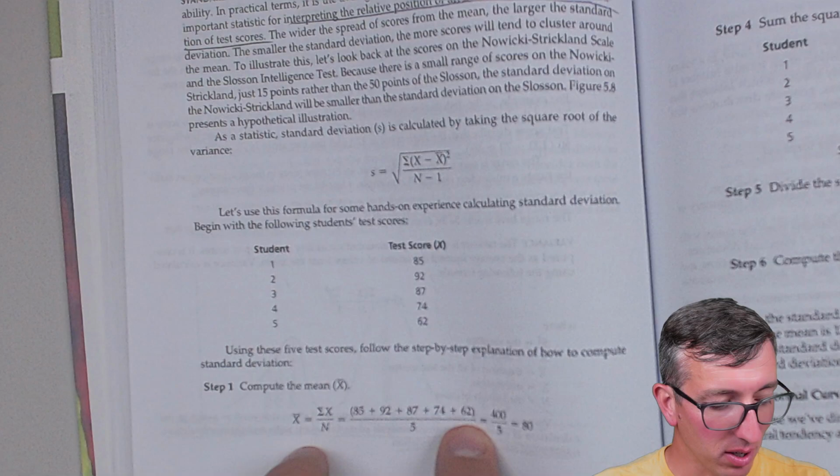We have to somehow turn these all into positive numbers. So if we square all of them, they all turn into positive numbers. You can see that here. And then we have to do a little math to add those up. In other words, the sum of the squared differences.